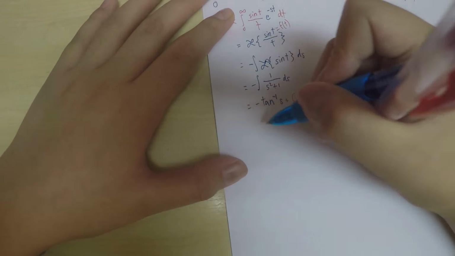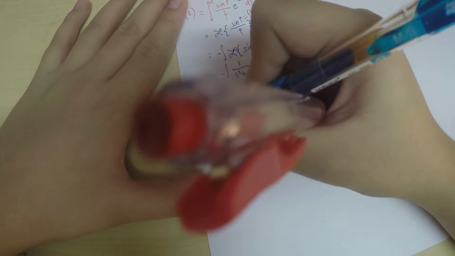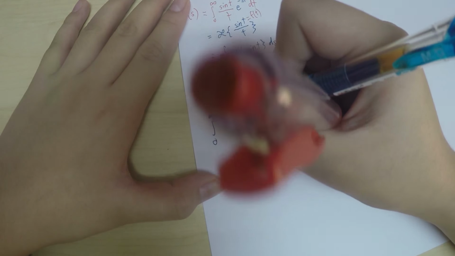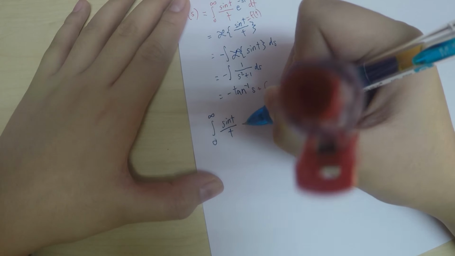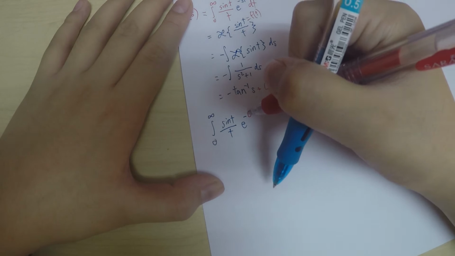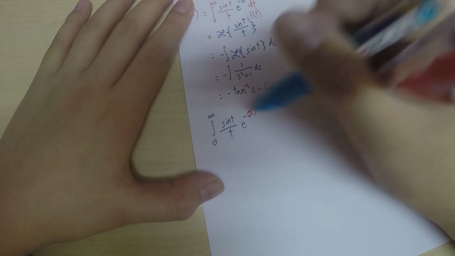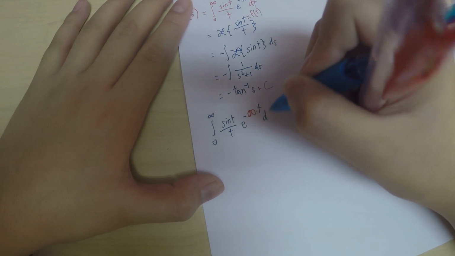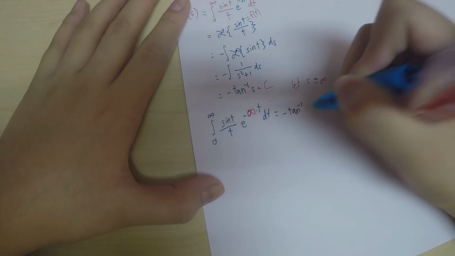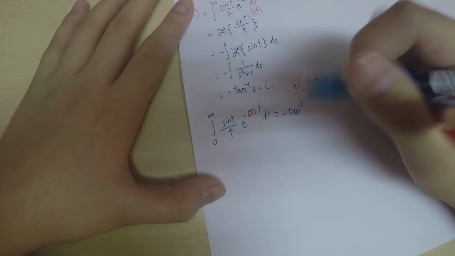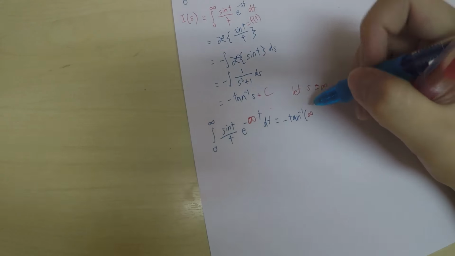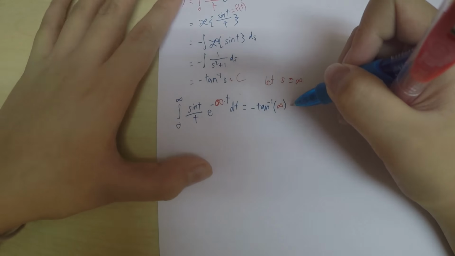So we have the integral from 0 to infinity of sin t over t e to the negative infinity times t dt is equal to negative inverse tangent of infinity, then plus c.